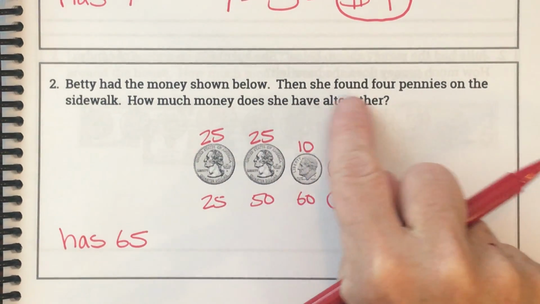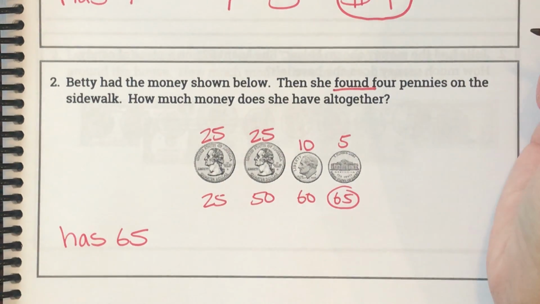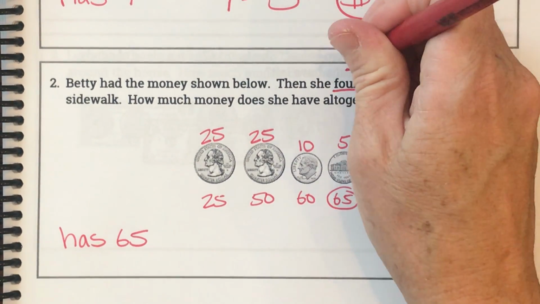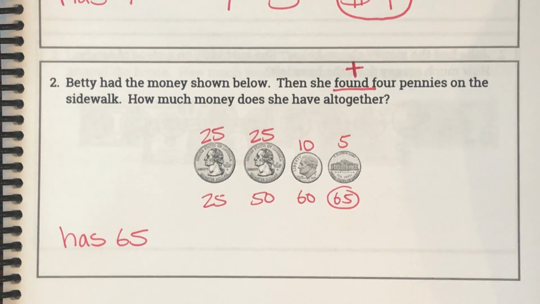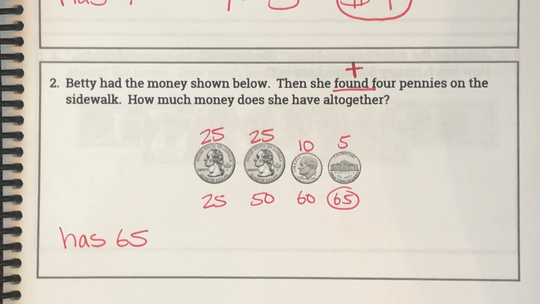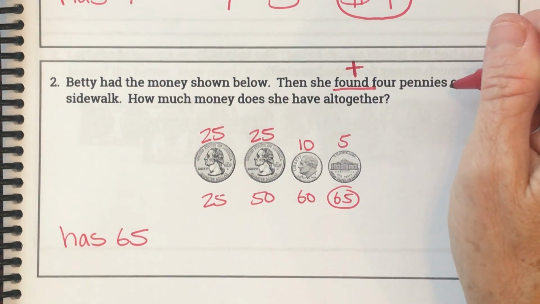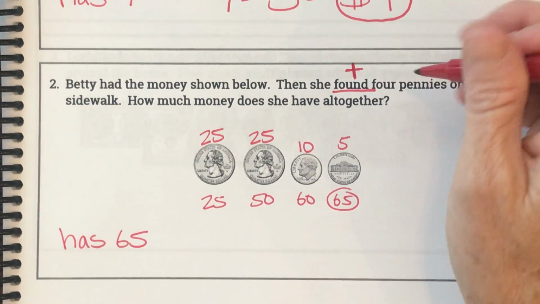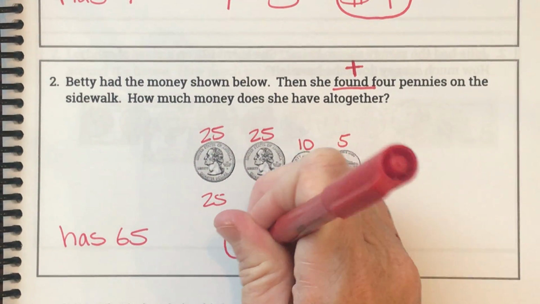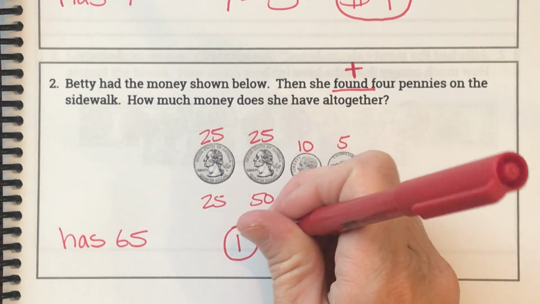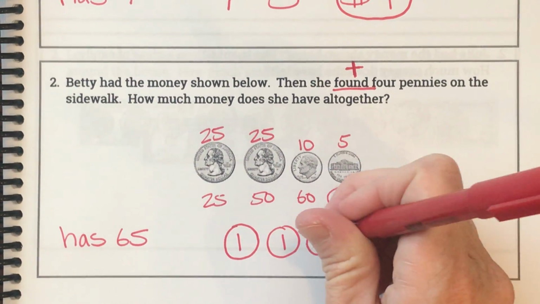Okay, then it says, then she found. If you find something, aren't you adding it? That is a clue operation word for addition. She found 4 pennies. Well, what do I know about 4 pennies? Pennies are worth 1. So this is what she found.